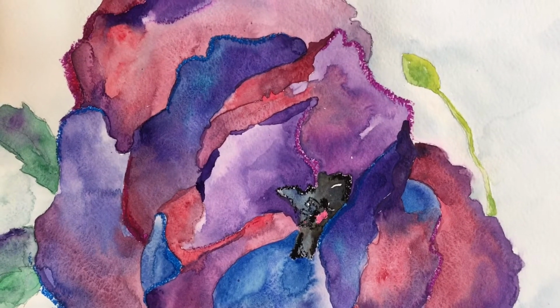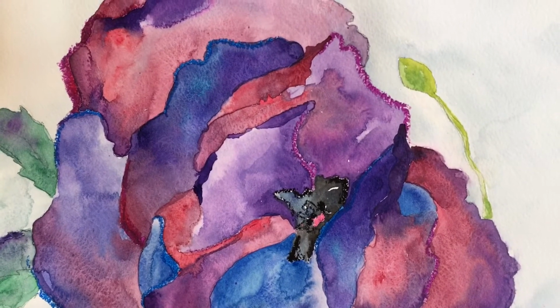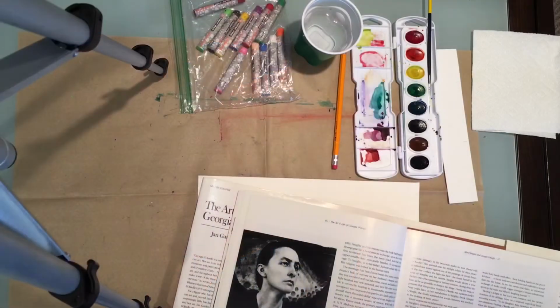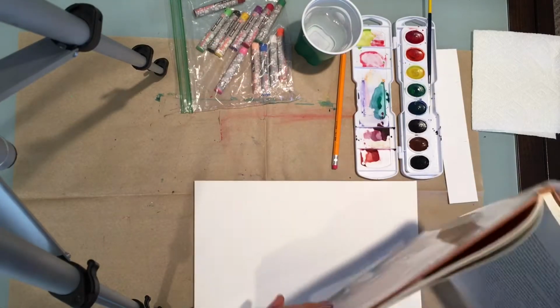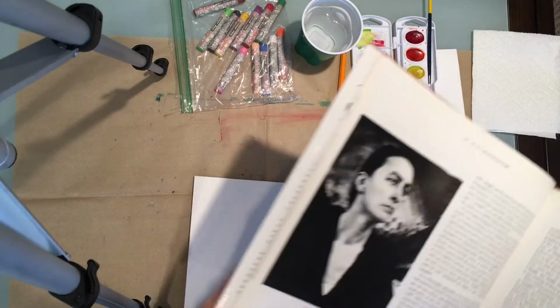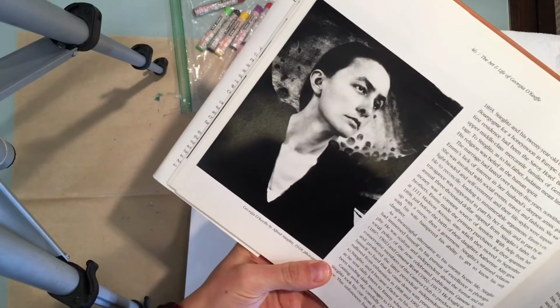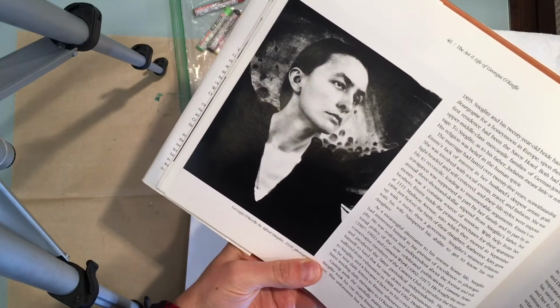Today we'll be making a large floral painting in the style of Georgia O'Keeffe. Hi second graders, welcome to our next MAA lesson. Today we're going to be learning about the artist Georgia O'Keeffe. She was a famous American artist.